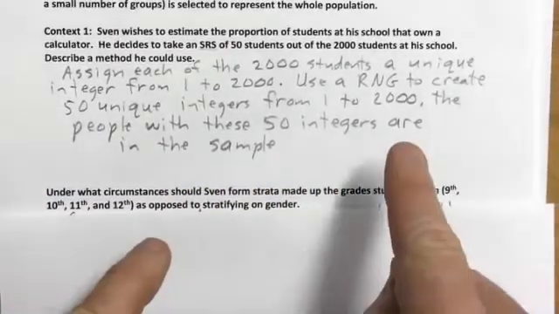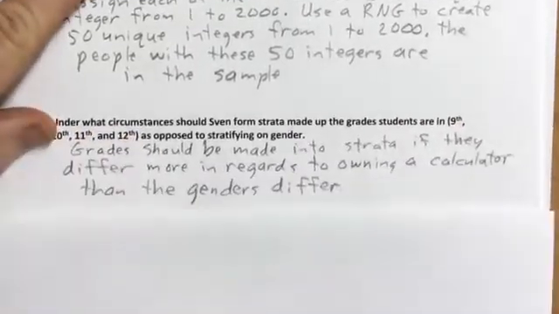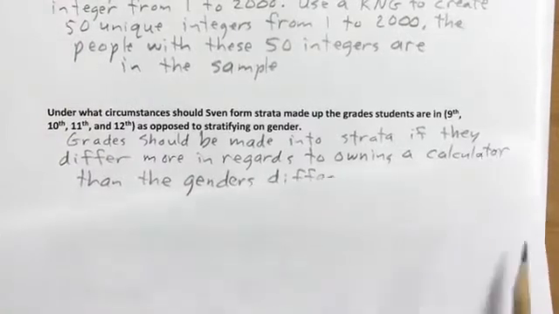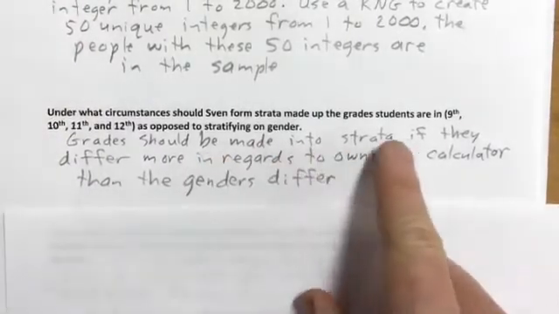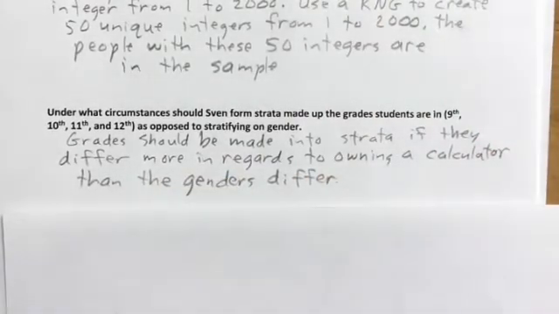You'd stratify by grade if the grades were more different in regards to the relevant issue. So grades should be made into strata if they differ more in regards to owning a calculator, because that's what we're measuring here, than the genders differ.